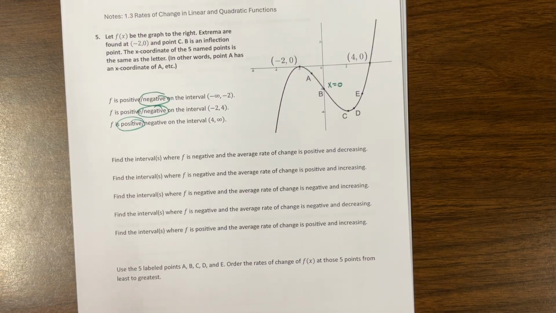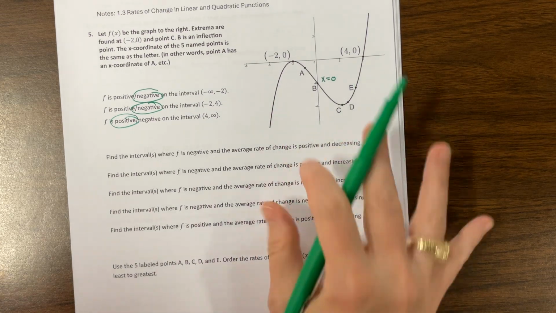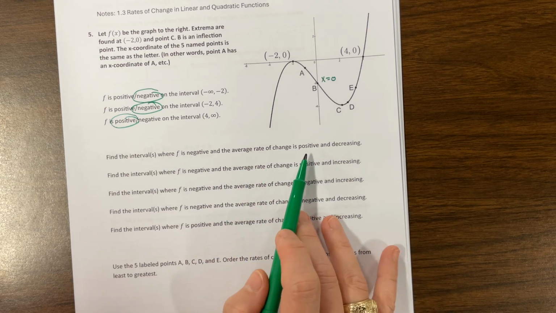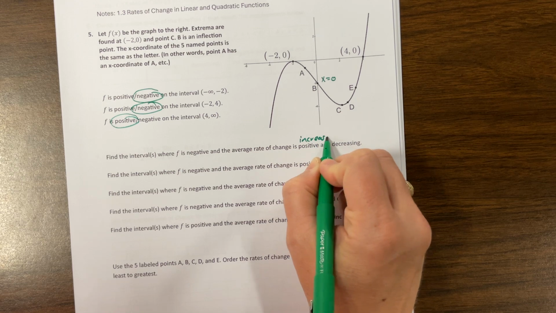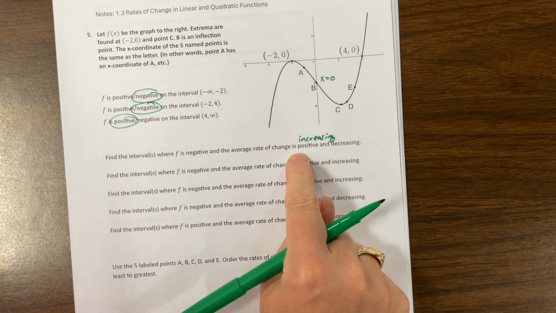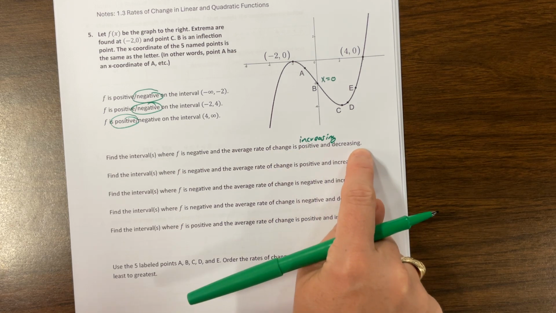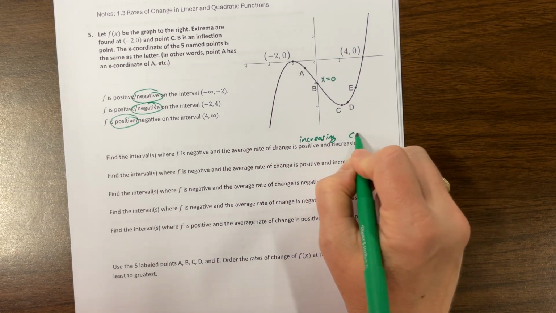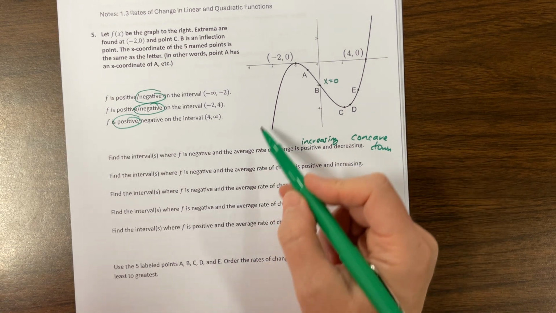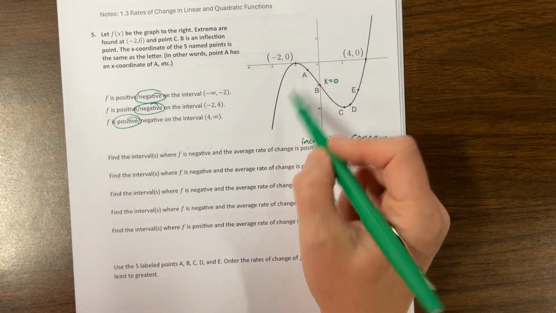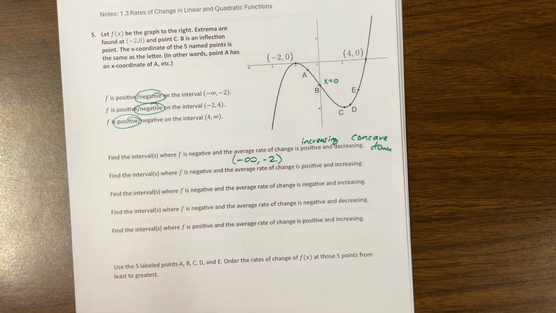Okay, so let's see how we do here. Find the intervals where f is negative, so somewhere below the x-axis, and the average rate of change is positive, so it needs to be increasing. The graph will be increasing when the average rate of change is positive, and the average rate of change is positive and decreasing. Decreasing means it's concave down. So we want to be going up, but concave down. So we're concave down here, and we're increasing, so this is going to go from negative infinity to negative 2.